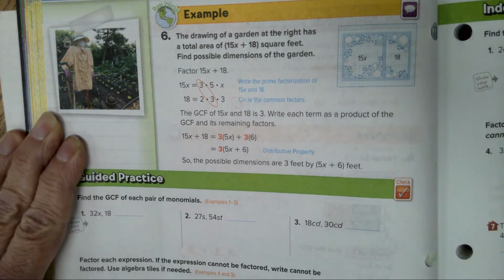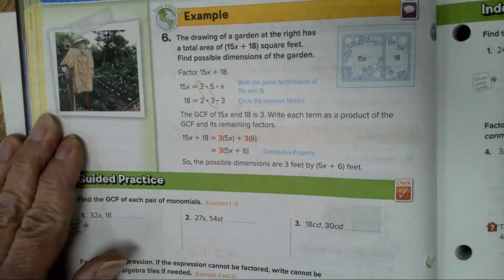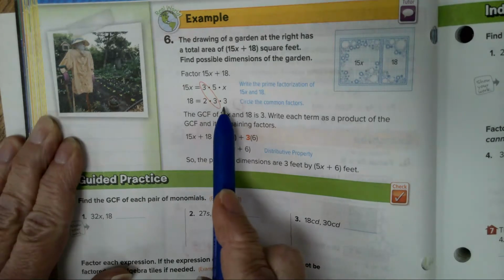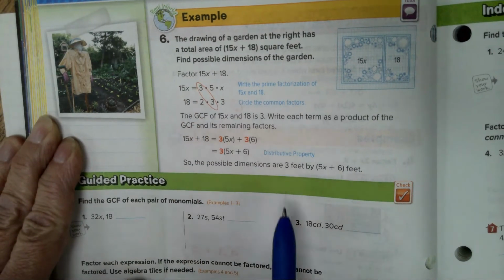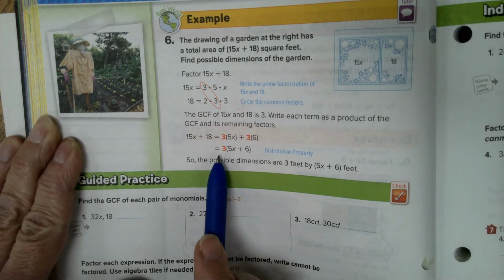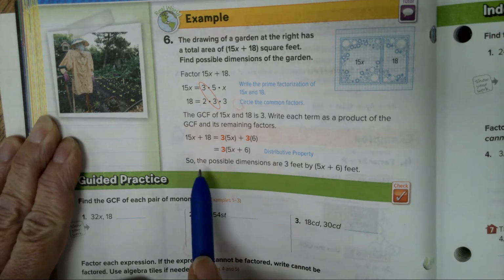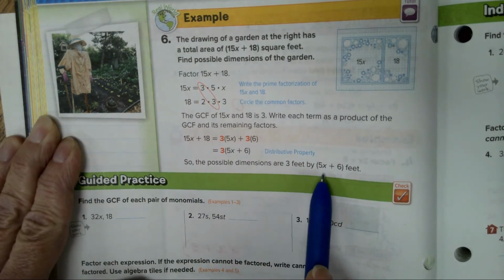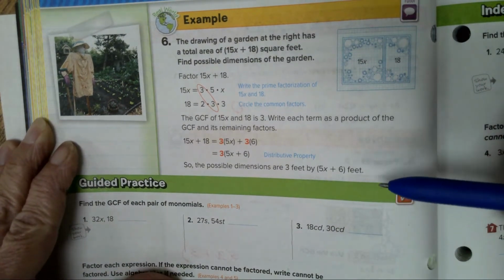Find possible dimensions of the garden. Well, it says factor 15x plus 18. Here they list the prime factorizations. They both have a 3, so the factor will be 3. 3 times 5x plus 6. So the possible dimensions are 3 feet by 5x plus 6 feet. That is the answer to that problem.